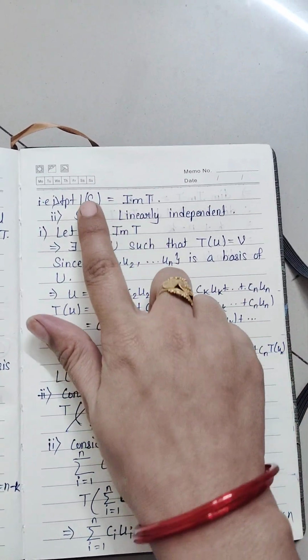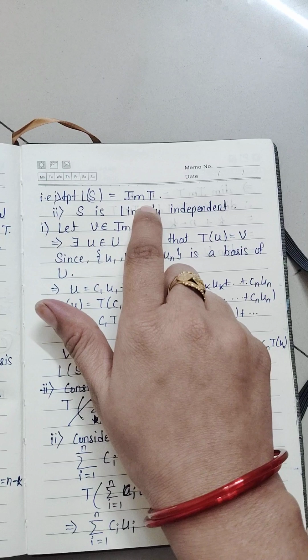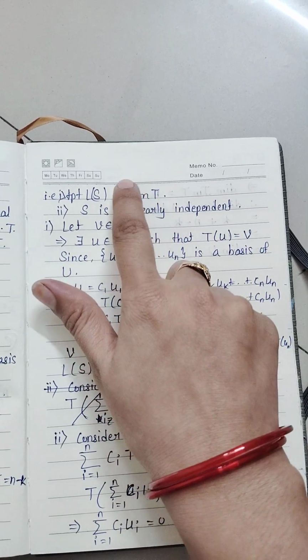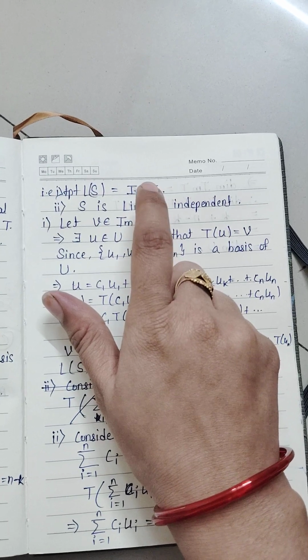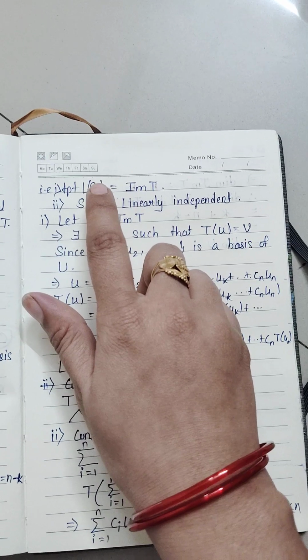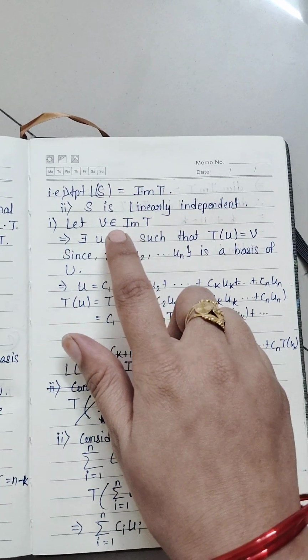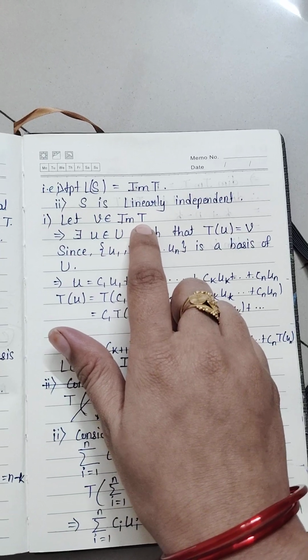To show that S spans the image of T, we will take any element of our image and show that it can be written as a linear combination of elements of S. So we will assume v is any element of the image of T.